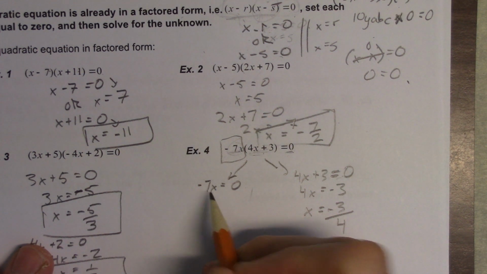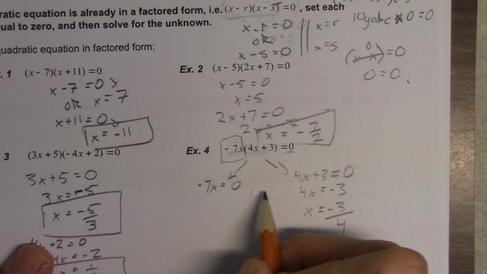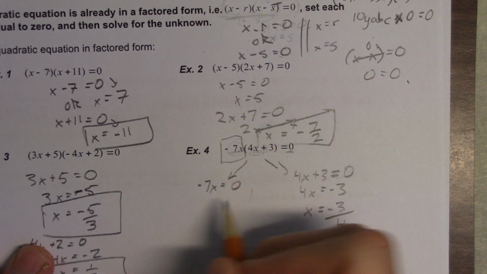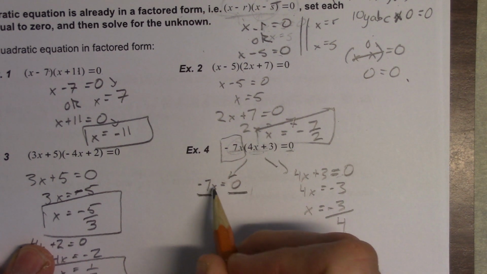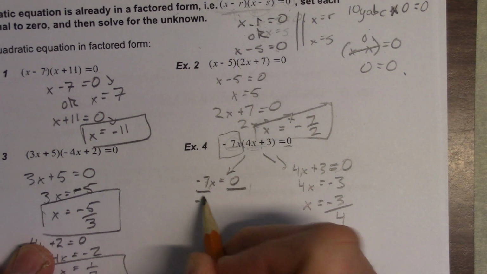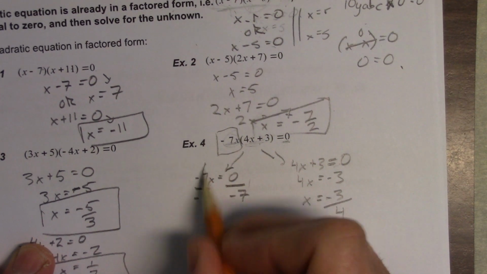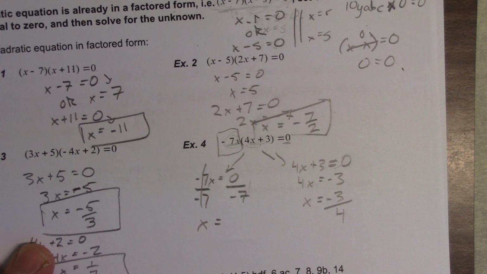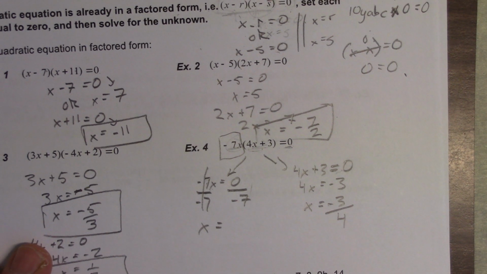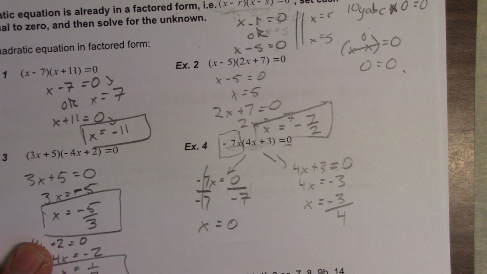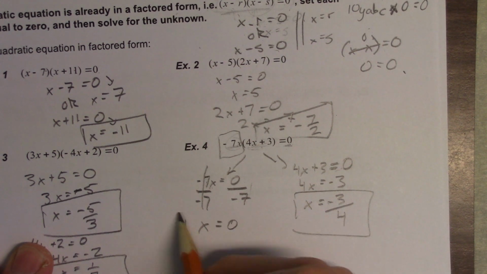I want to isolate x by itself. So what can I do to both sides? Divide it by not x, but what's in front of x, right? Negative 7. So we get x equals, what's 0 divided by negative 7? 0, good. Okay, so these are our two x values.